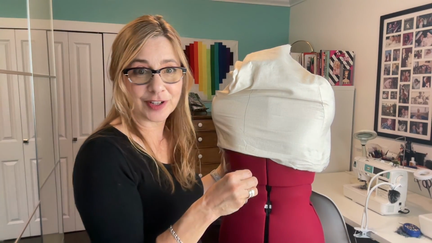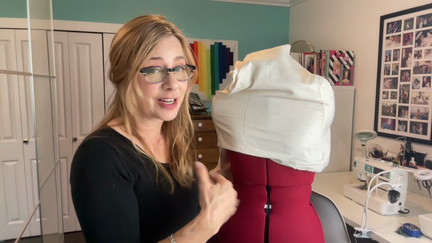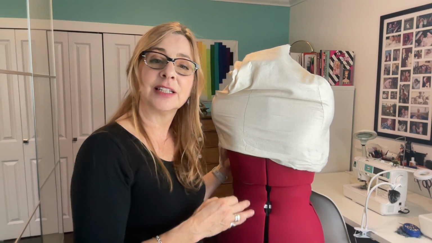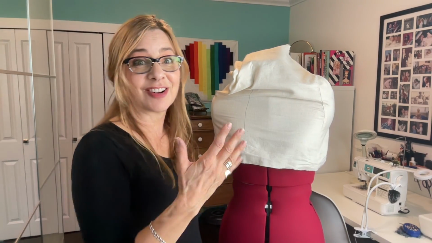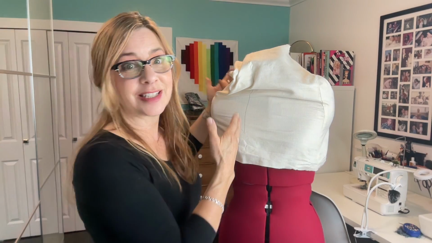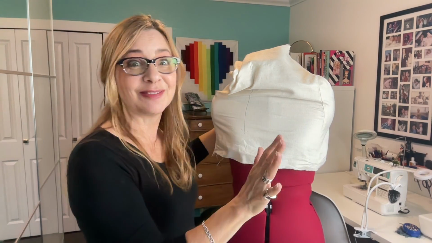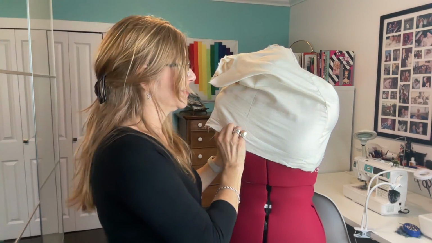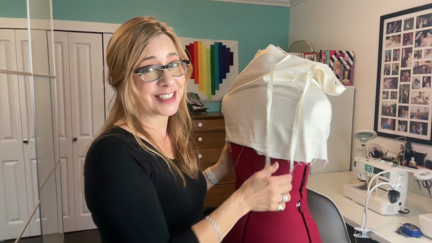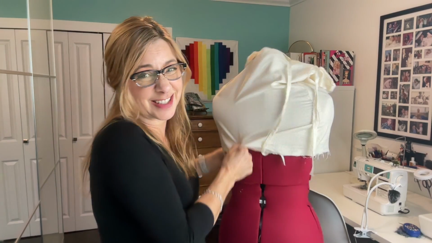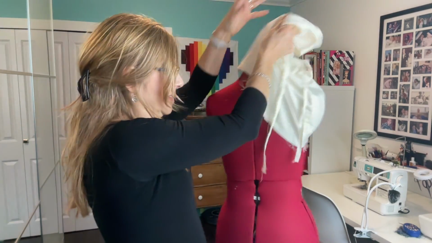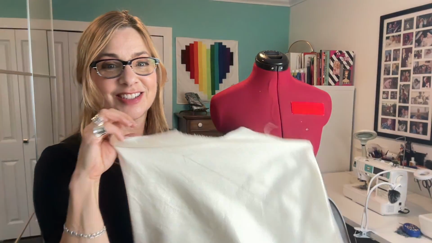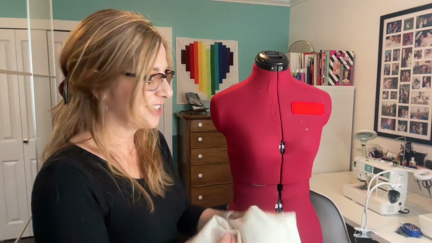Anytime you have a slim fitting garment that's cut on the straight of grain or cross grain, it's going to need some kind of opening to get onto the body. This needs a zipper or a button front or some kind of opening. It's just not going to go. I promise you, I just cannot get this on. It's stuck. Alrighty, so now let's try the one that is cut on the bias.